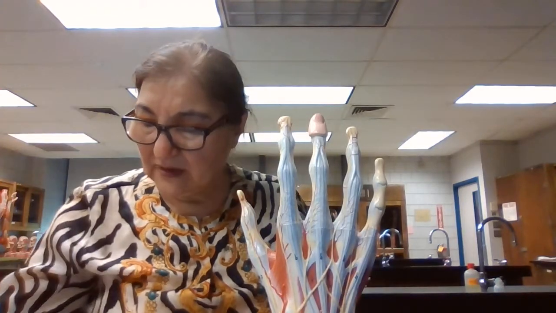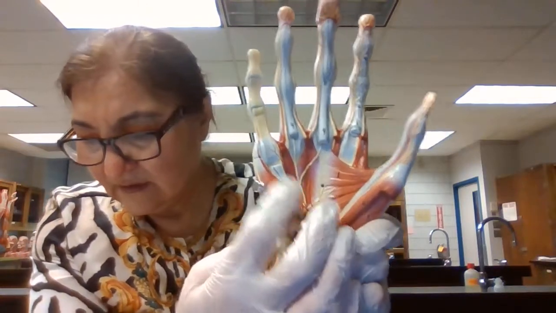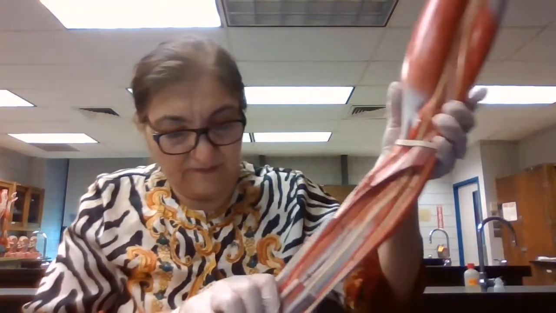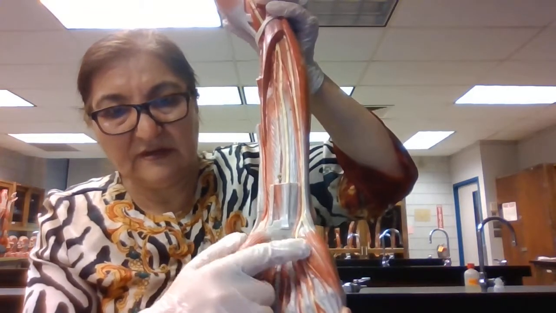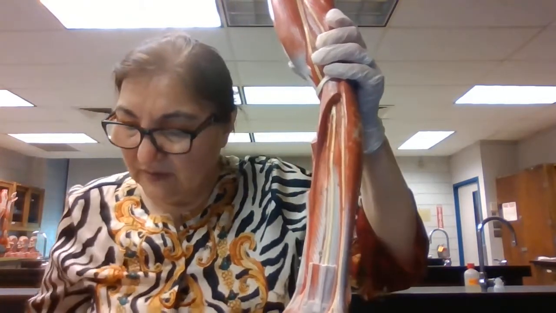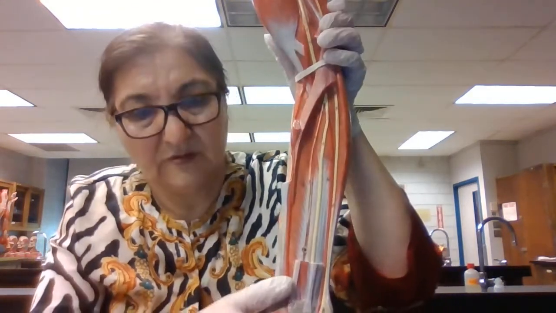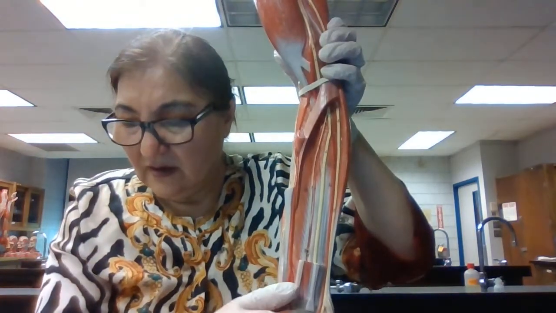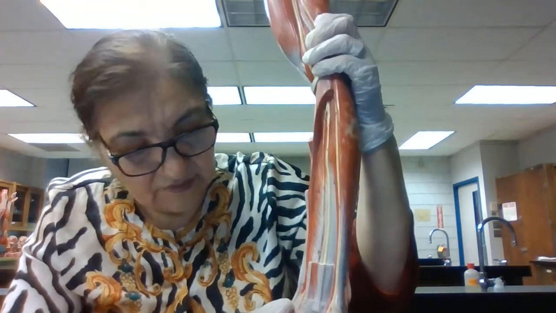Okay, let's talk about the flexor digiti minimi. Flexor digiti minimi is this one. You can find it in the hand muscle also. Flexor digiti minimi origin is the metacarpal bone, the fifth metacarpal bone.